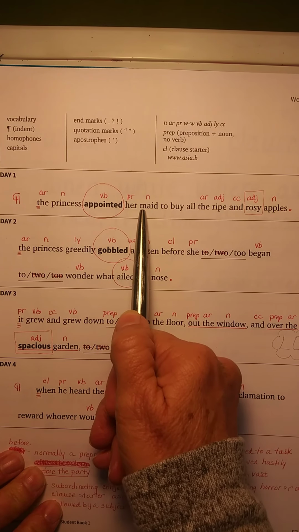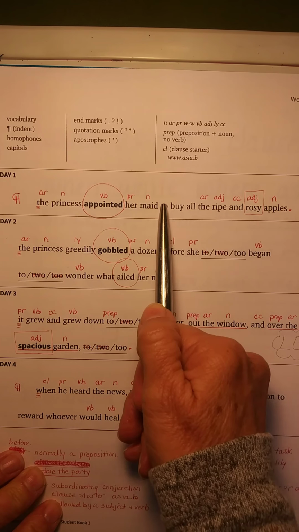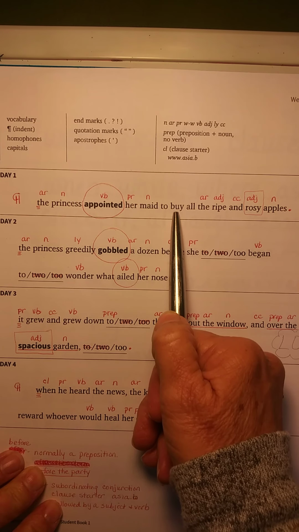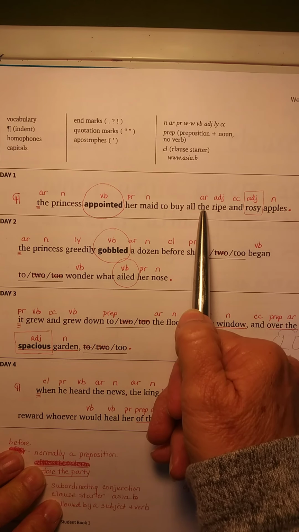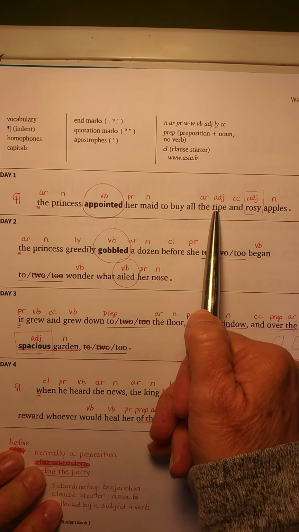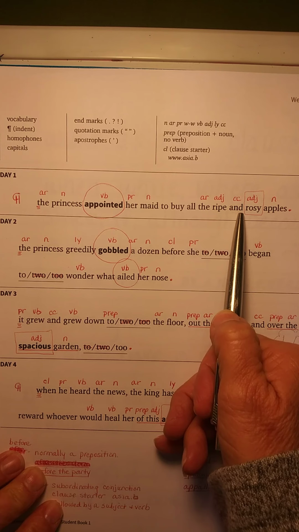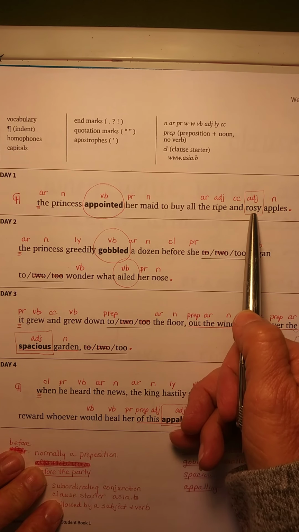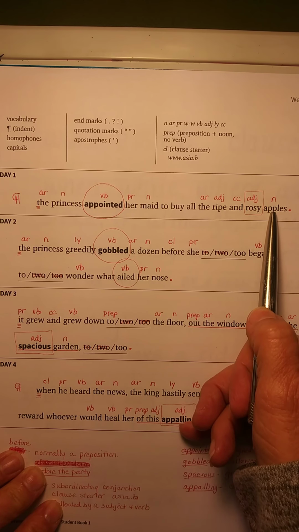Her is a pronoun, maid is a noun. To buy is another one of those infinitive verbs that we're not marking. The is an article, ripe is an adjective, and is a coordinating conjunction, one of those fanboys. Rosy is an adjective describing apples, which is a noun.